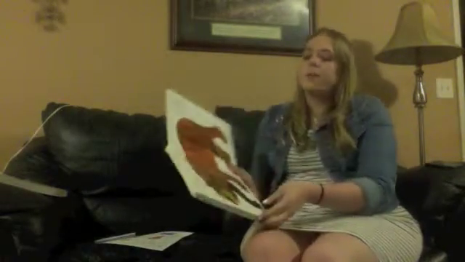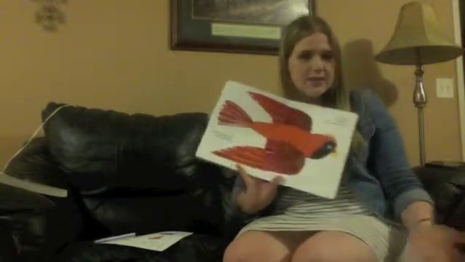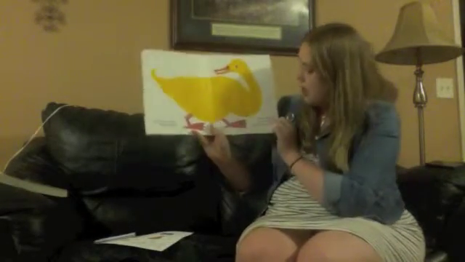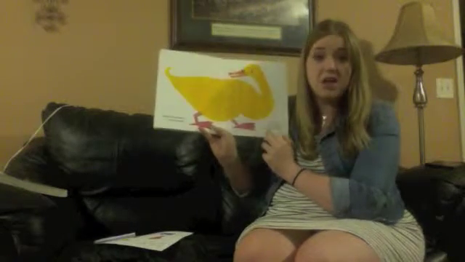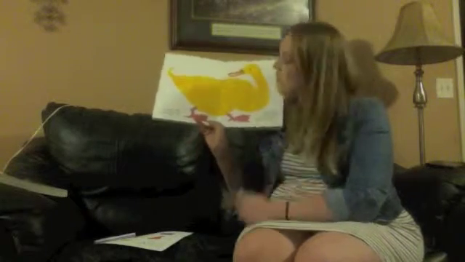Then I would say, red bird, what do you see? I would stop there and ask those sitting around me, what do you think the red bird's going to see? And they'd say their options, predictions. And I'd go, okay, let's see. It says, I see a yellow duck looking at me. Yellow duck, what do you see? Again, any predictions? Any guesses? All right, let's see if you're right.